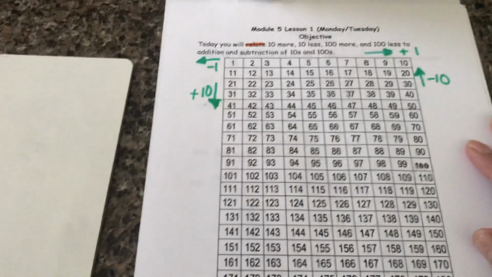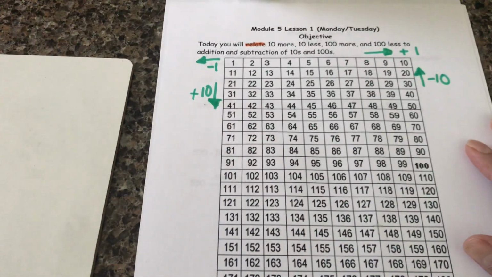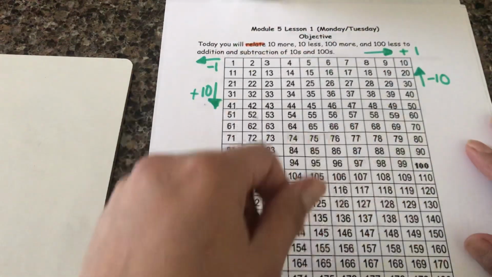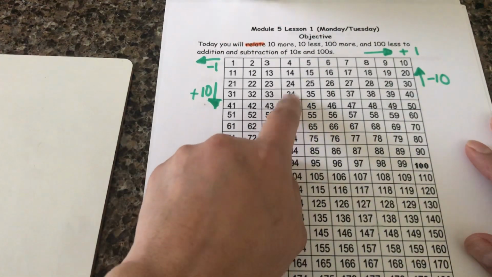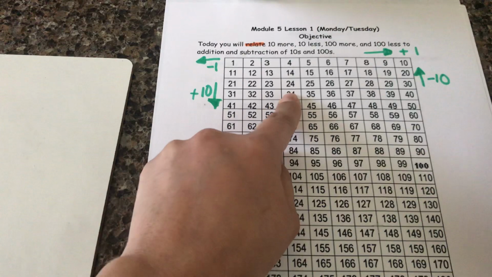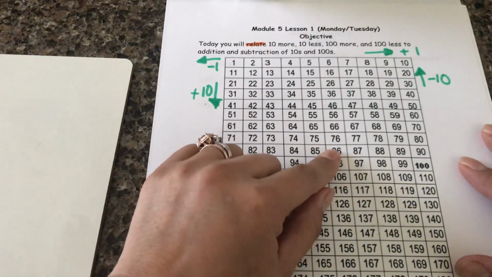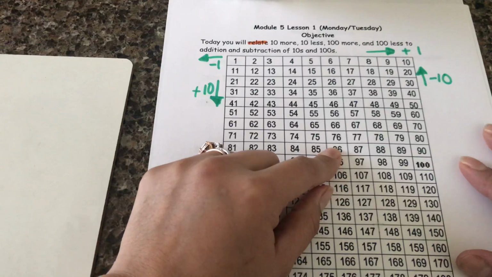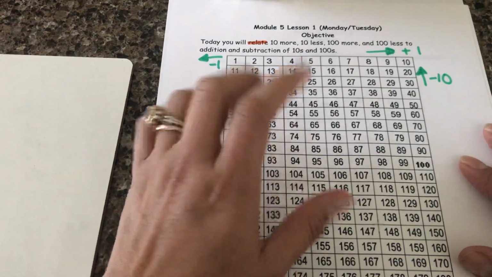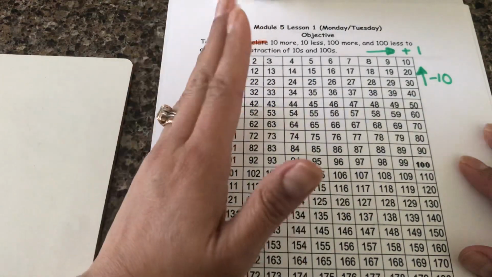Another useful thing to know about the hundreds chart is that no matter where you go in the chart, if you move up one, you're taking away 10. And if you go anywhere on the chart and you go down one, you are adding 10. And this is a quick way for them to add and subtract by ones and by tens.